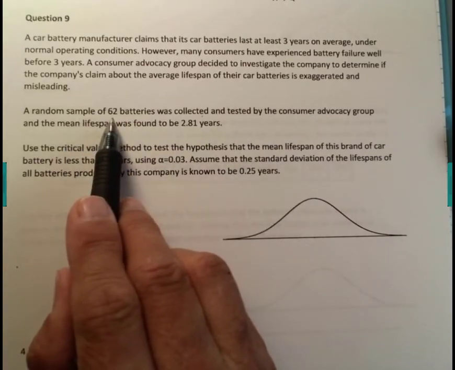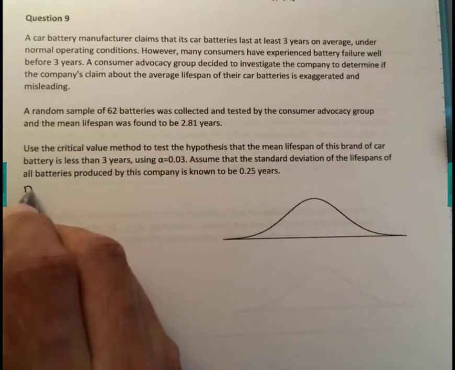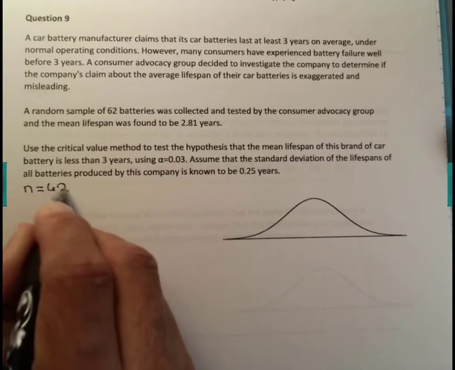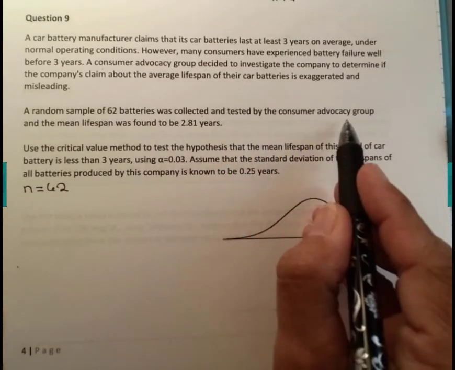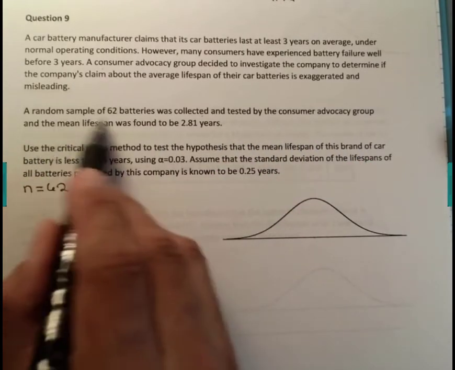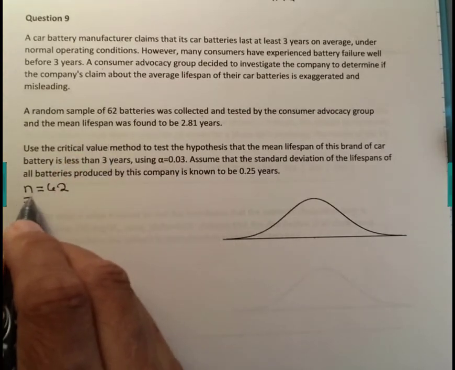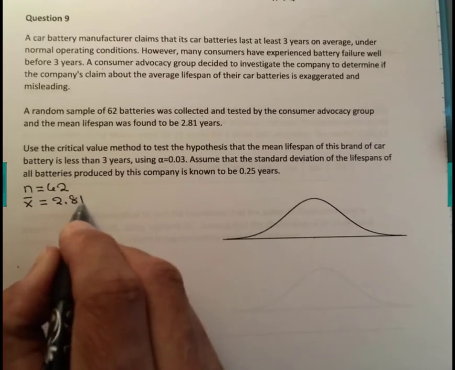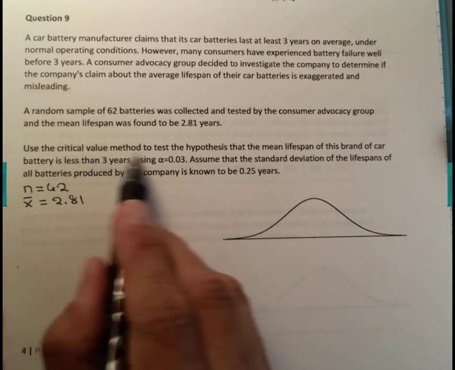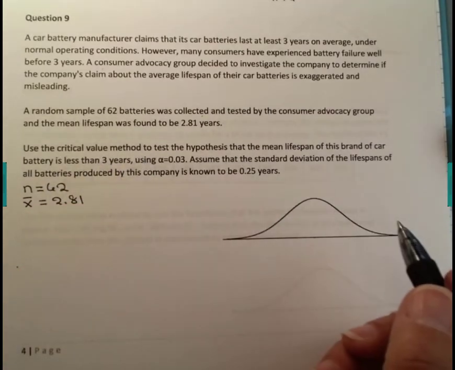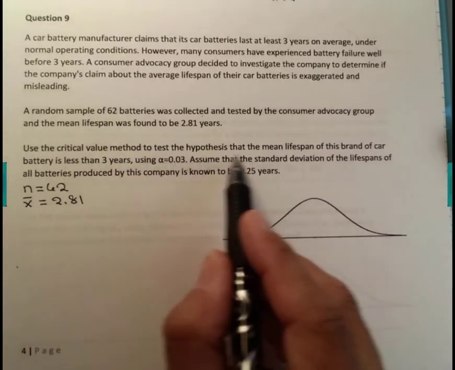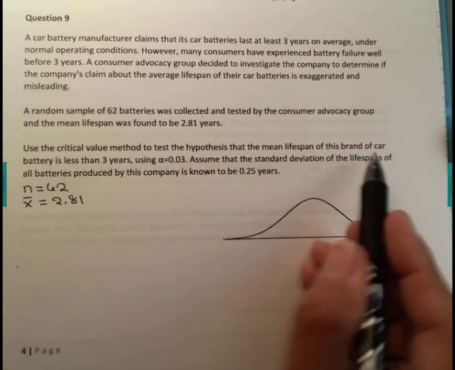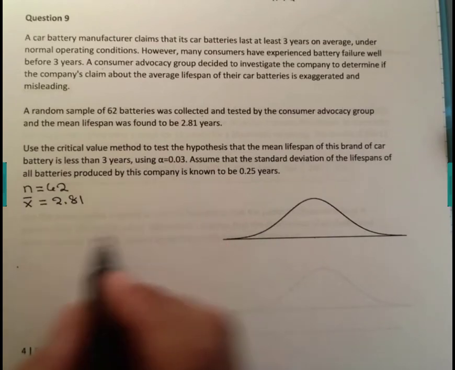They take a random sample of 62 batteries. We'll start writing stuff down here. n is equal to 62. They were tested, and they found that the mean lifespan, which would be the sample mean because it's the mean of that sample they took, was 2.81 years. We're going to do the critical value method, and we're also going to do the p-value method. We're going to do both, to test the hypothesis that the mean lifespan of this brand of car battery is less than 3 years.